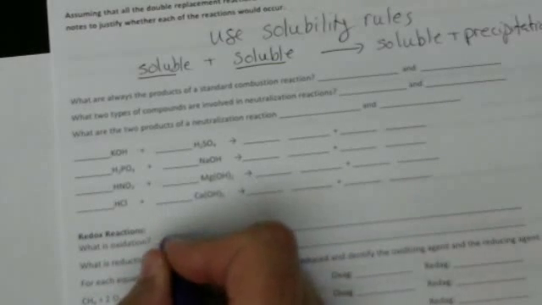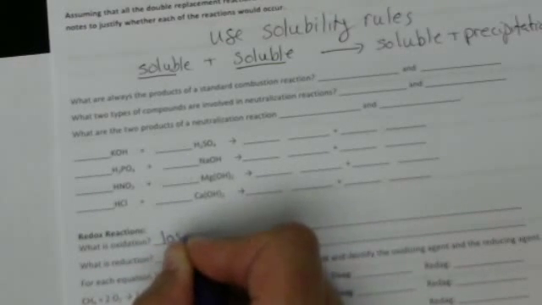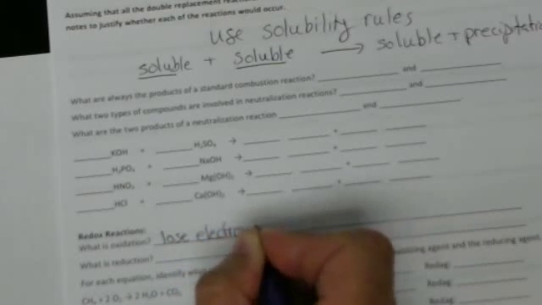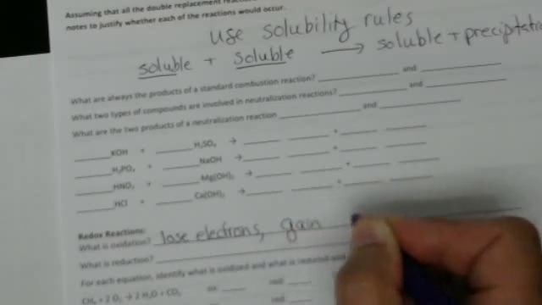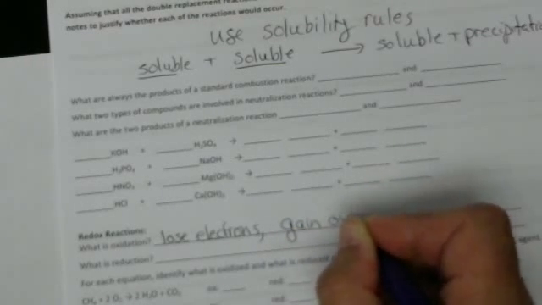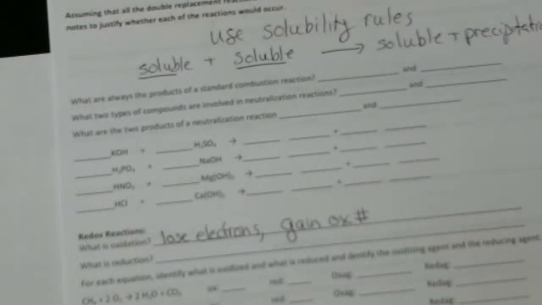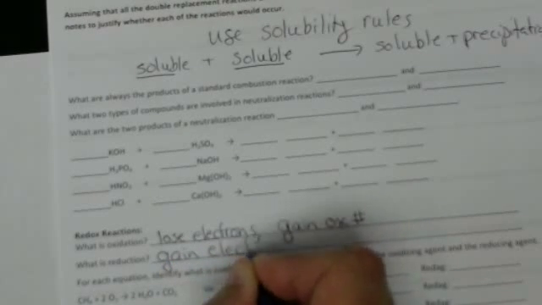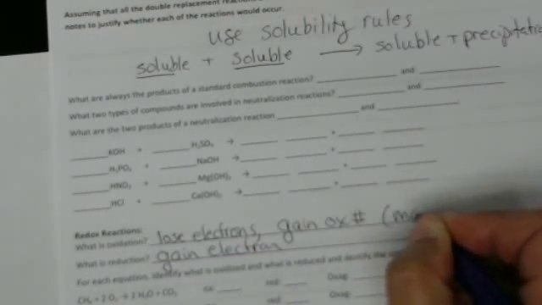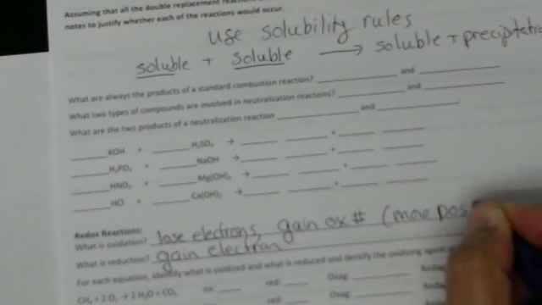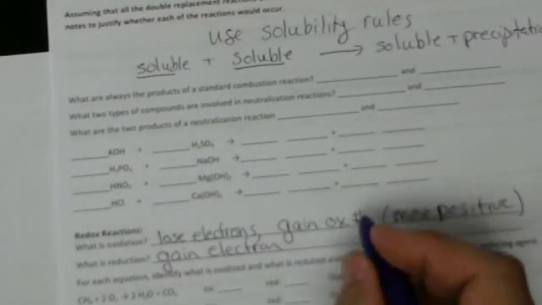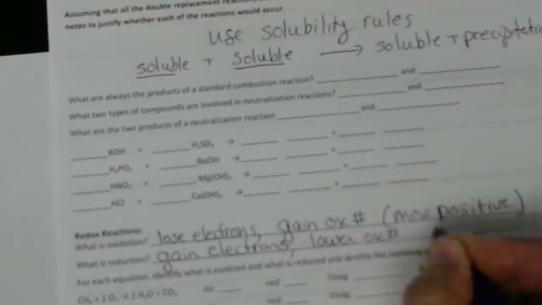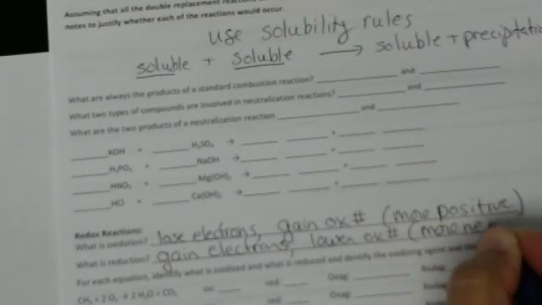So what is oxidation? It is a loss, or losing electrons. We gain a higher oxidation number. What is reduction? We're going to gain electrons. Let's write, I'm going to write more positive up here. I think that's a little bit clearer. Gain electrons, lower ox number, or think about it as more negative.